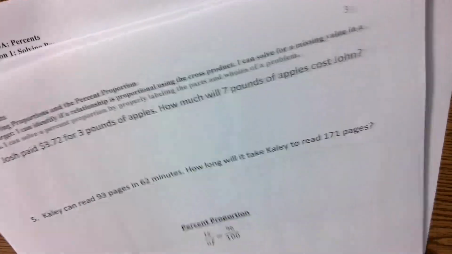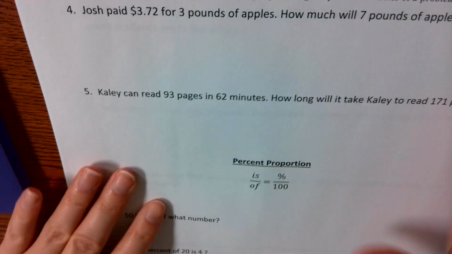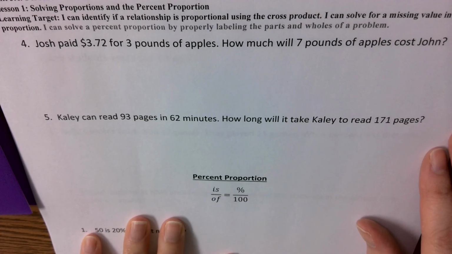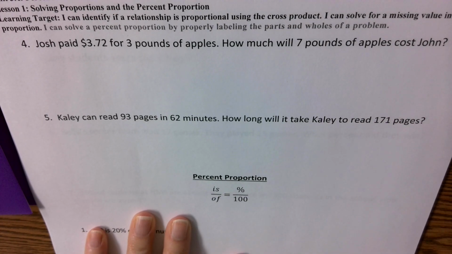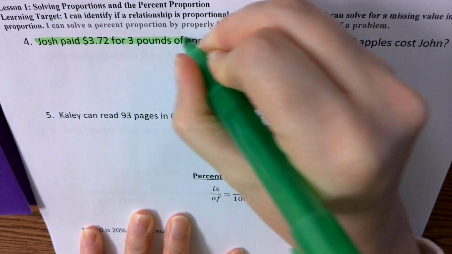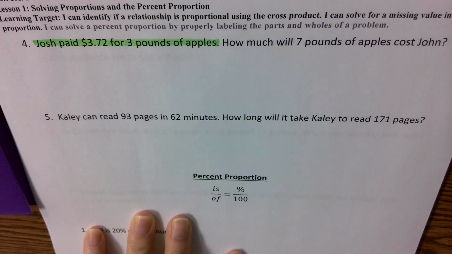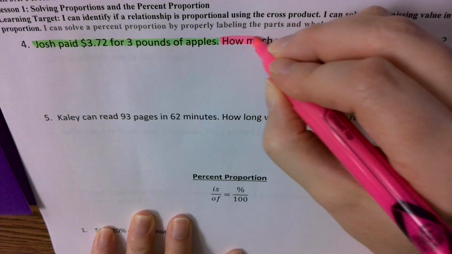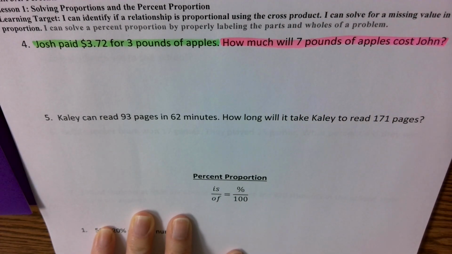So for problem 4, Josh paid $3.72 for 3 pounds of apples. We want to know how much 7 pounds of apples is going to cost him. Okay, so let's go ahead and set up the information. So here's the information that was given, the price and the amount that we bought, and then here is the question that's being asked. How much is 7 pounds going to cost?